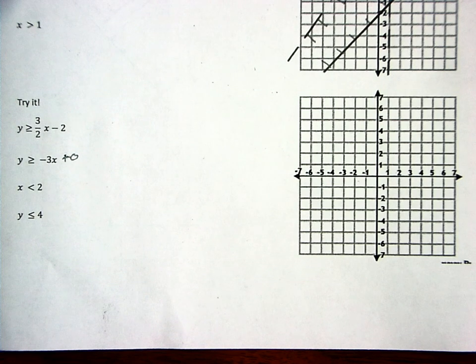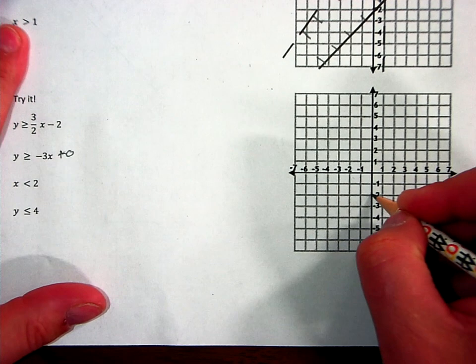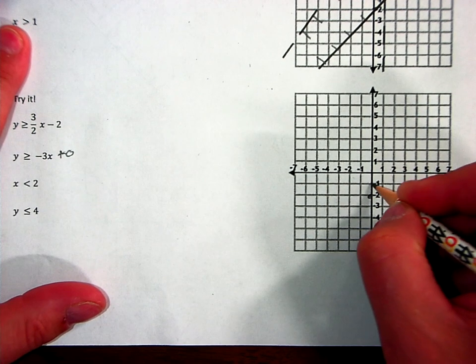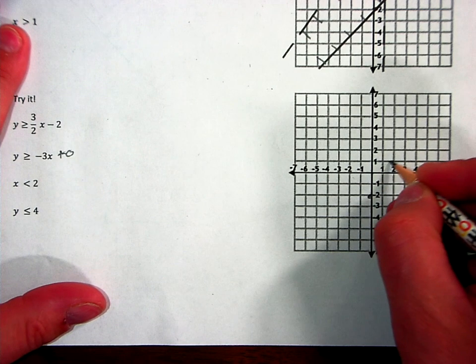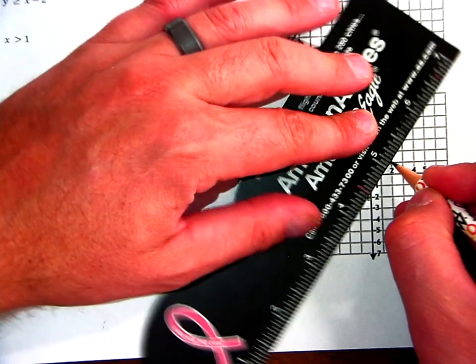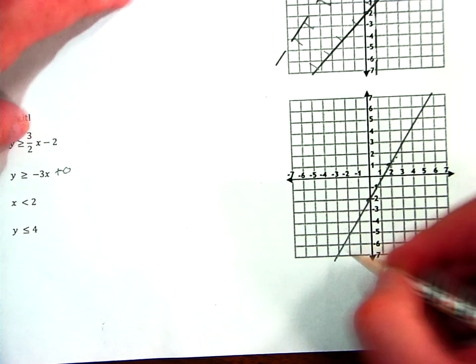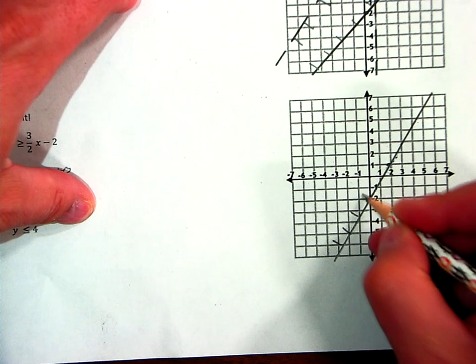All right, ladies and gentlemen, let's go over this. First thing, go down 2 from the origin and put a point. Up 3, 1, 2, 3, to the right 2, and this is going to be a solid line. We are shading above, so I'm just going to get mine started going above it.